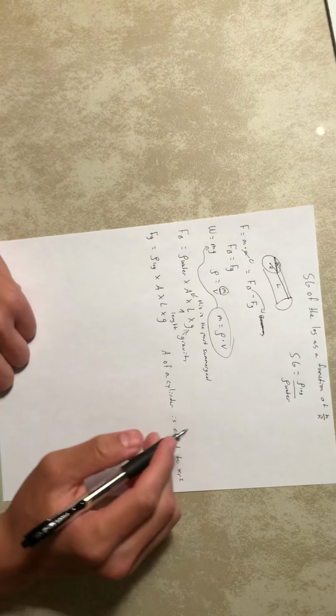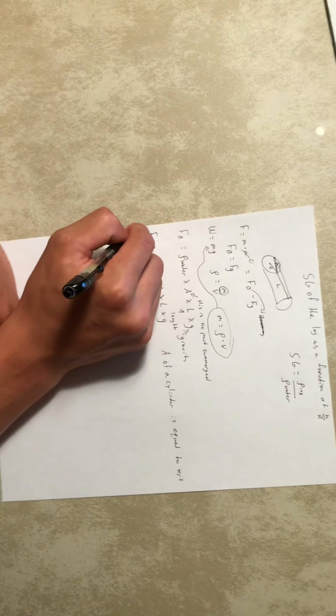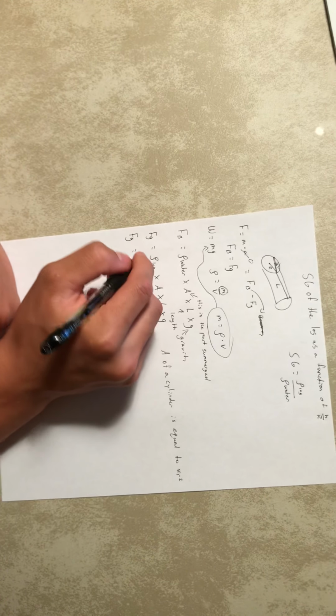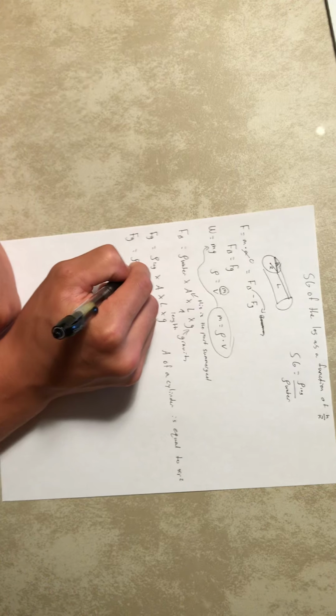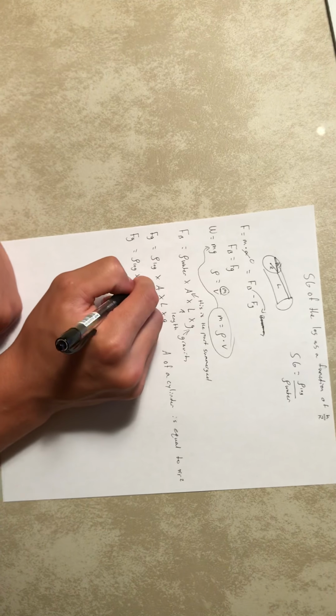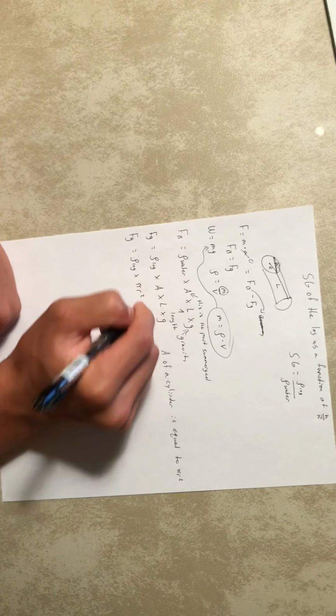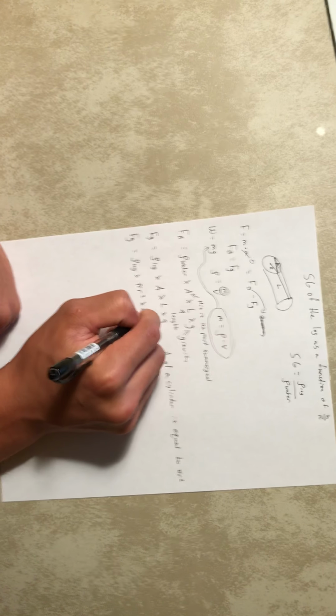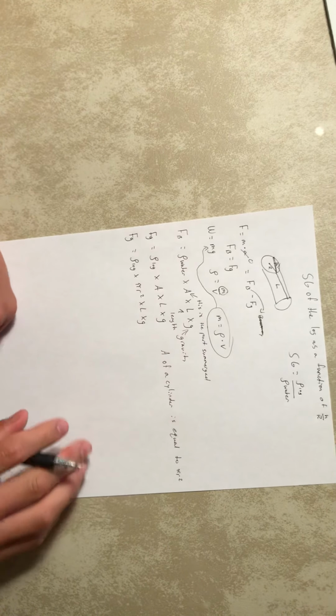So we will rewrite this equation as F_G is equal to the density of the log times the area, which is pi r squared, times length times gravity.